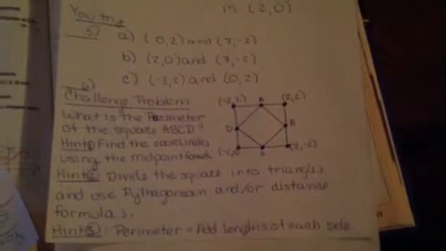Hint 2, you can try dividing the square into triangles and maybe use the Pythagorean theorem. Or maybe you only want to use the distance formula. Or maybe you want to use both. So think about that a bit. Hint 3, remember the perimeter is equal to the lengths of all the sides added up. So good luck on that.